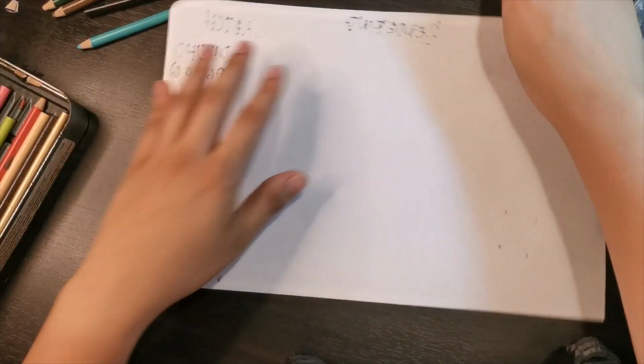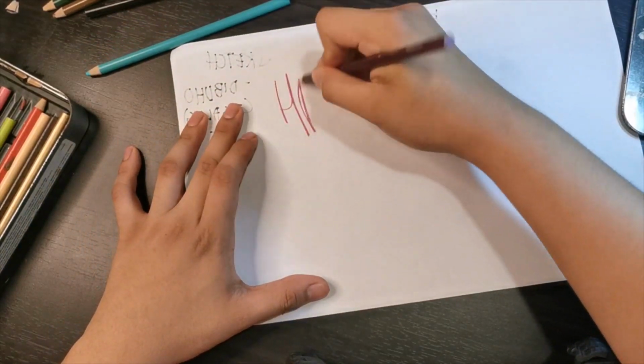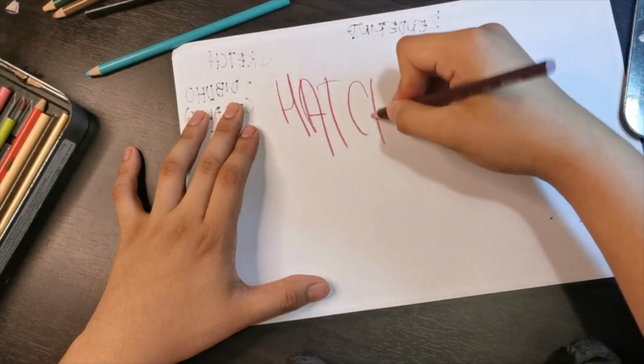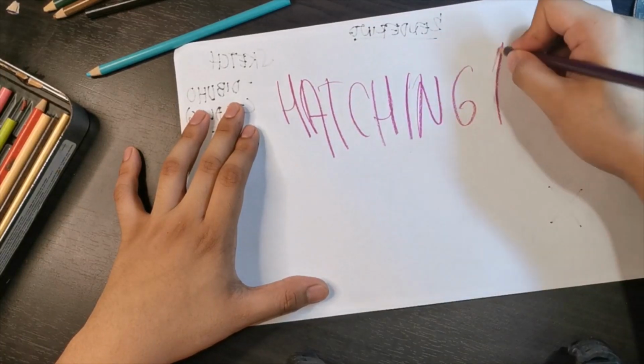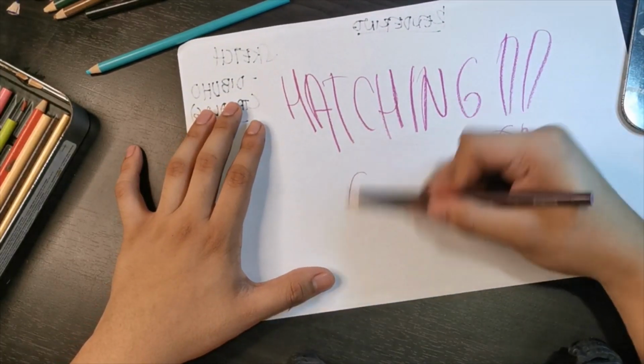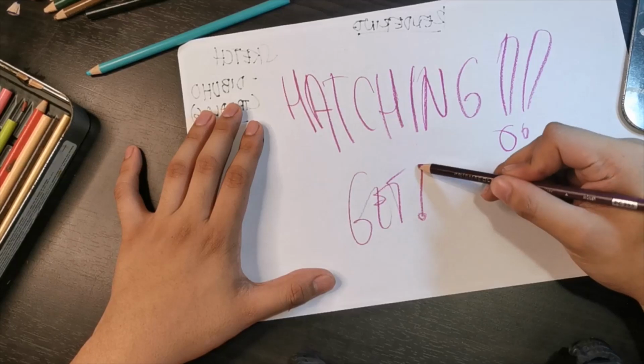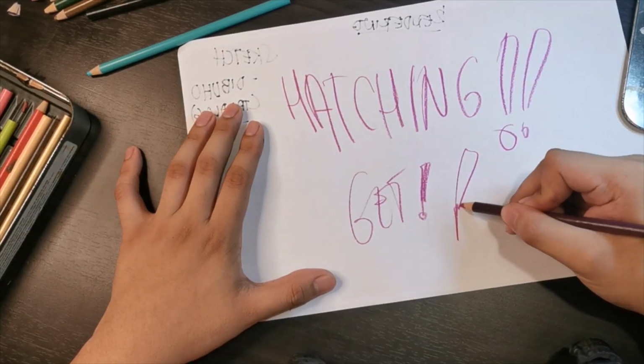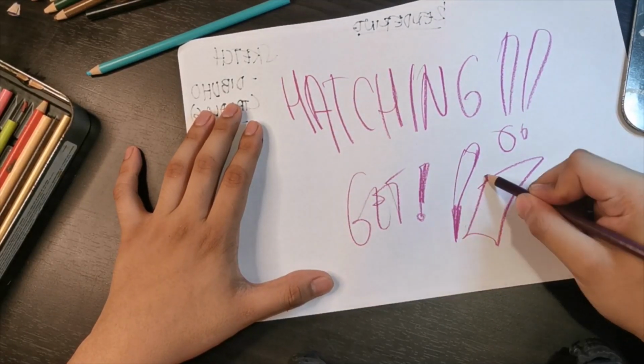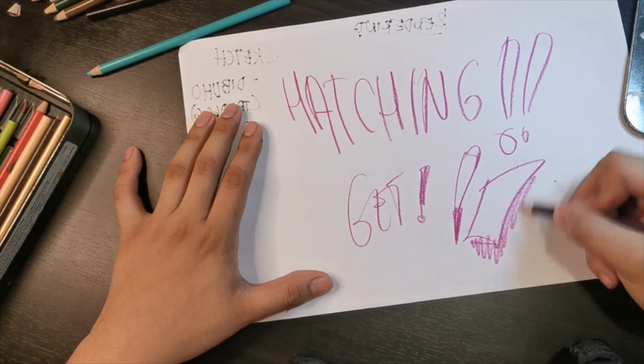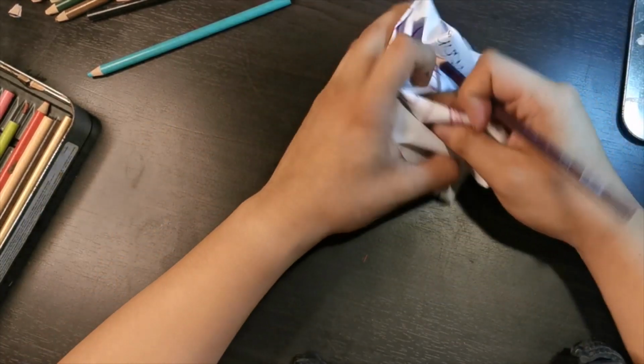Now, let's practice one today. We will be doing hatching. So get your materials and your papers too, and let's start drawing.